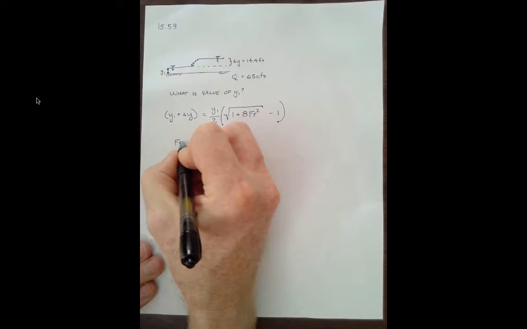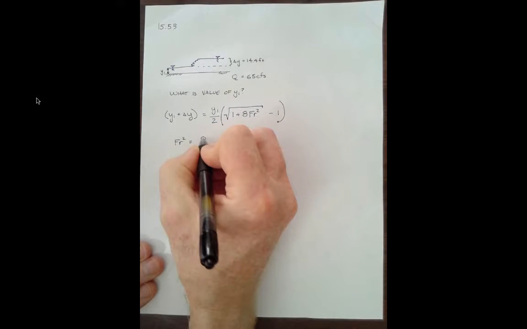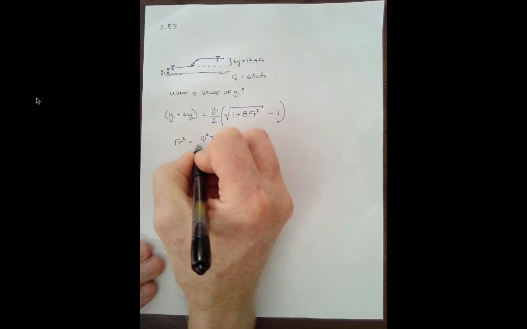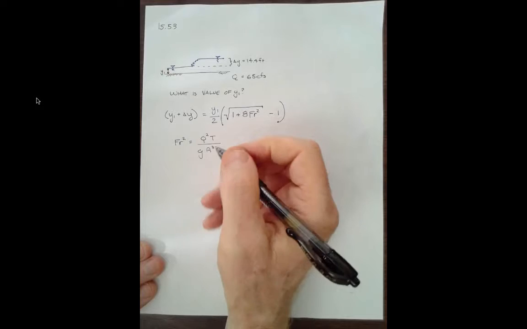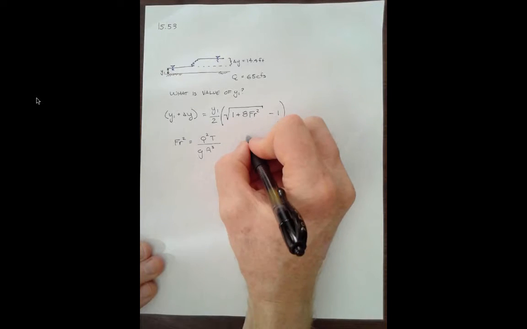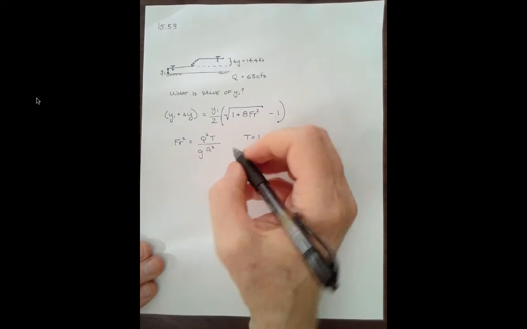Recall that the Froude number squared is equal to q squared times top width divided by g times area cubed. In our case, the top width in this problem is 1 because it's per unit width.